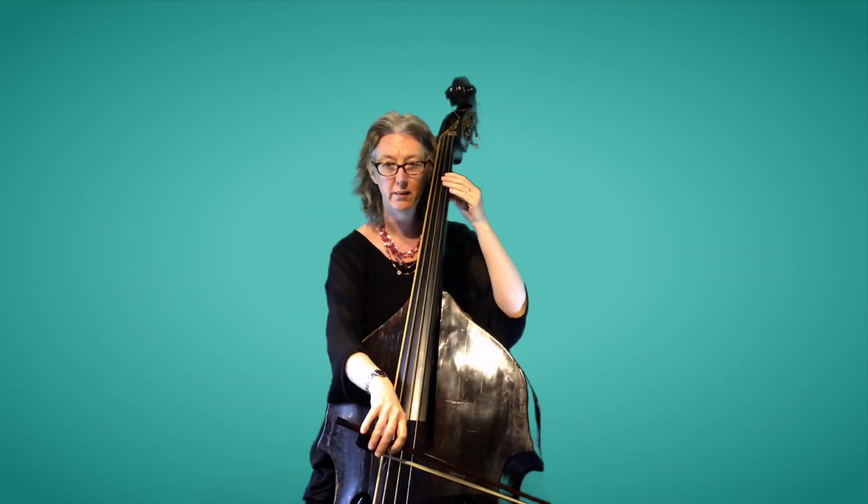One of my jobs as a double bassist in the ensemble is to support this downbeat emphasis and the liveliness of the dance. But to give you a better sense of the dance, I need help from my colleagues.